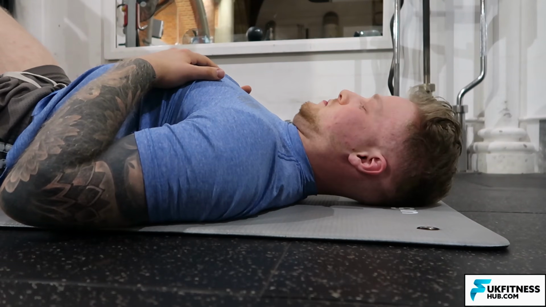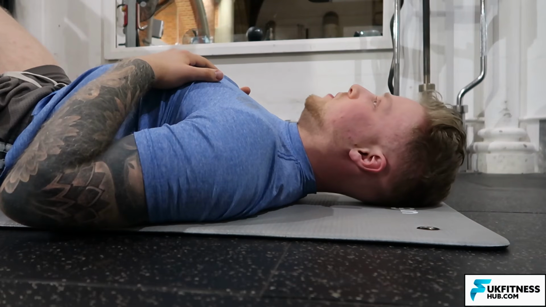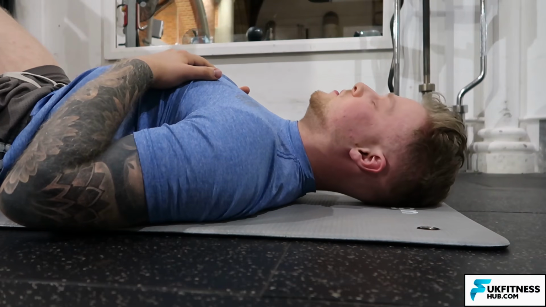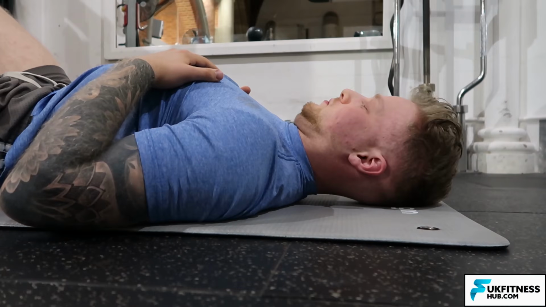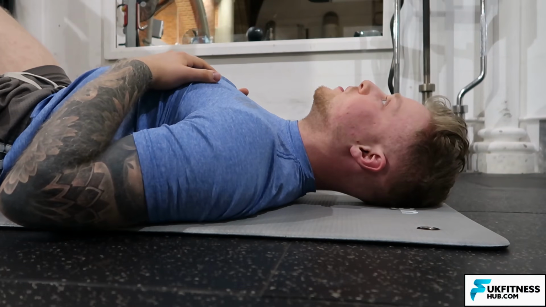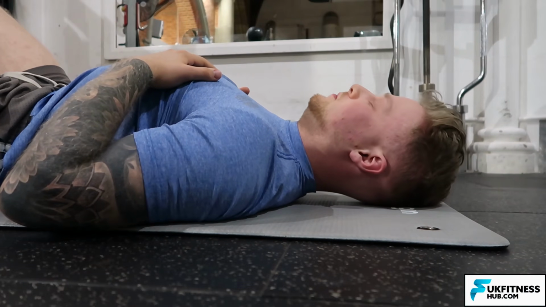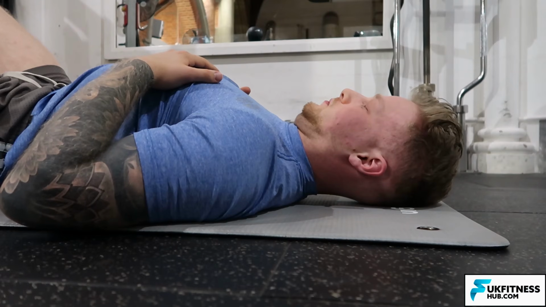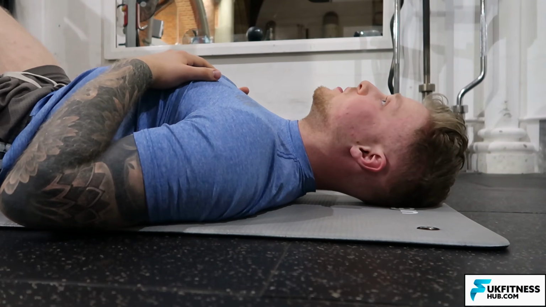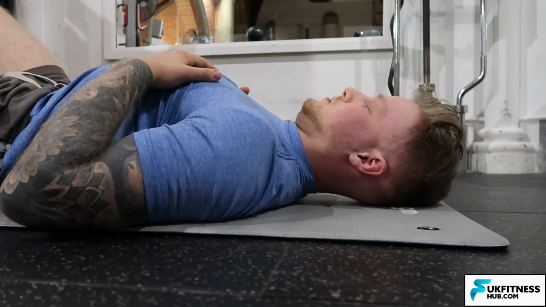To start, lie flat on the floor with your head in a neutral position. Begin to draw your chin to your chest without lifting your head off the floor in the process. Hold and squeeze this position before returning back to your start position. Repeat this in total for 15 repetitions, 2 sets over.